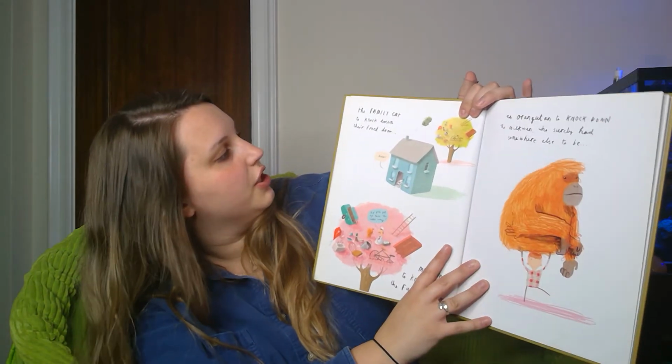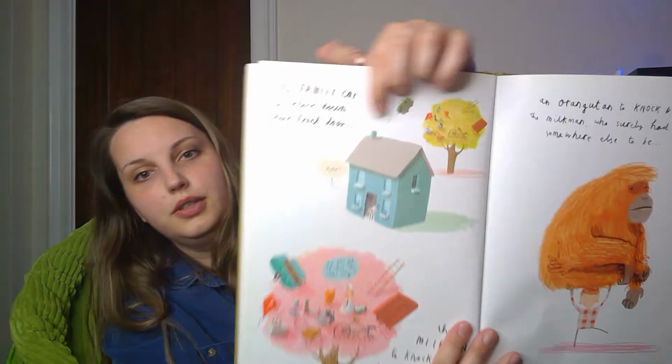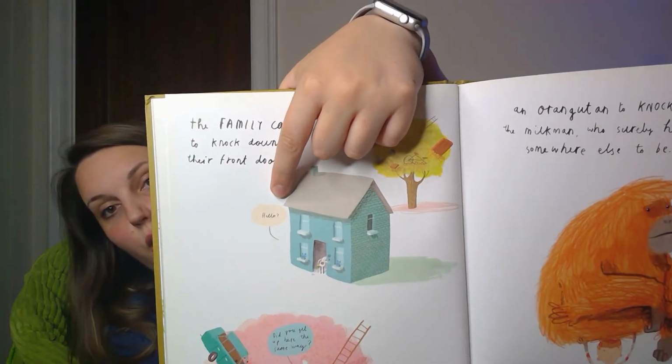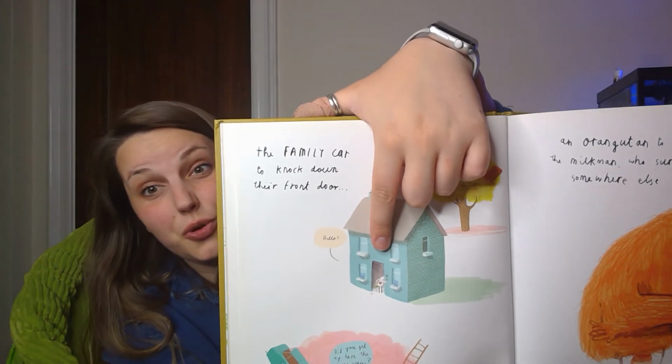The family car to knock down their front door. There's a person here saying, hello? Just remember the front door's missing.